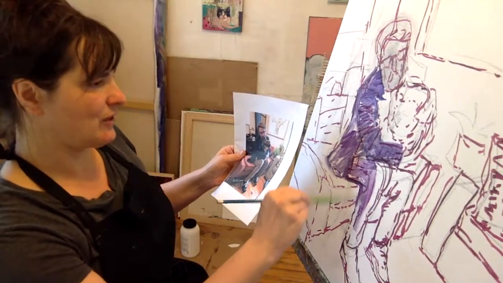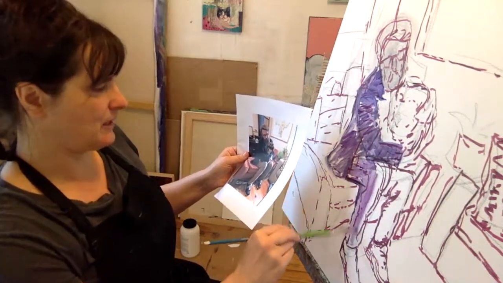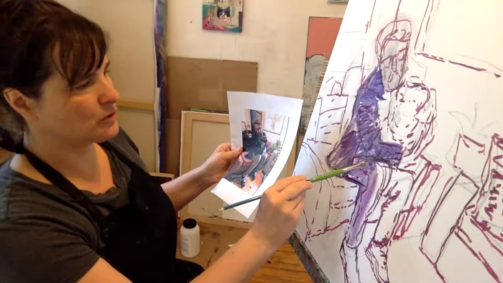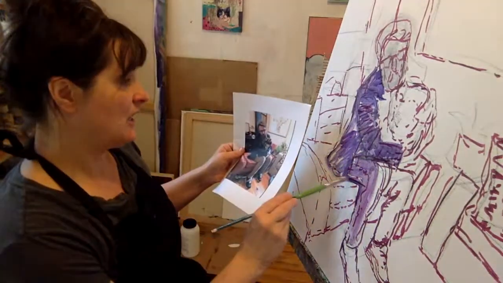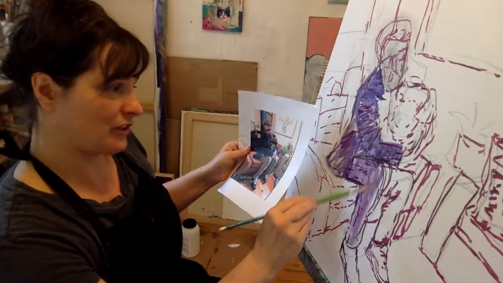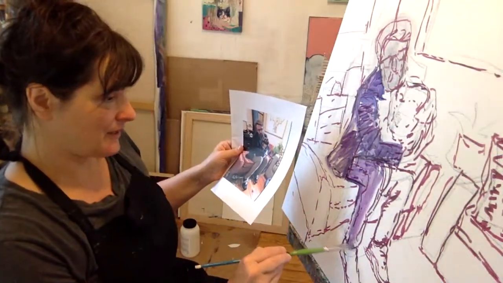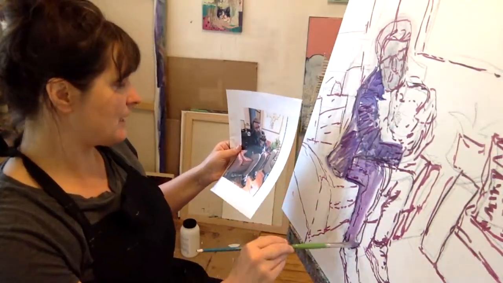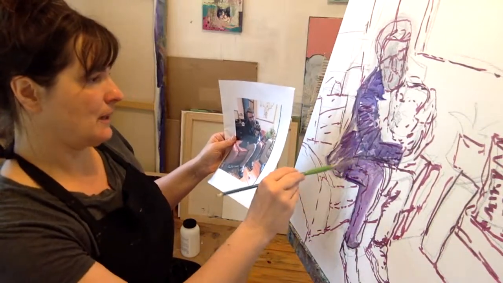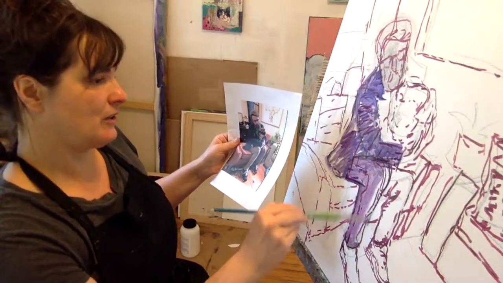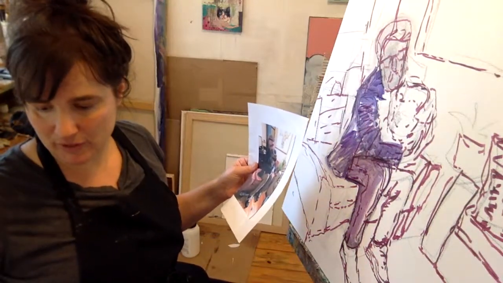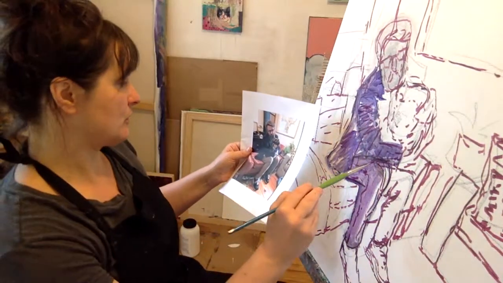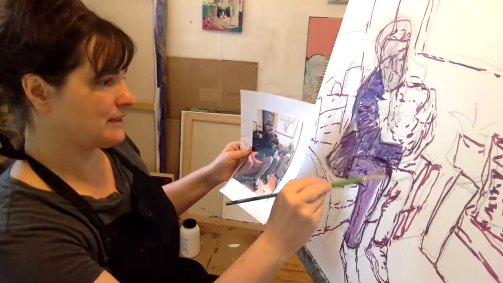Not everything in your painting needs to be 100% developed with all the detail. I mean, that can be a cool effect too. I'm not saying don't do that, but you might also choose to edit and leave some things a little bit looser in your final painting.